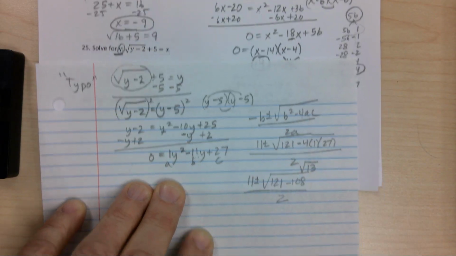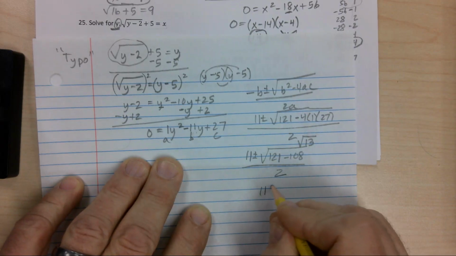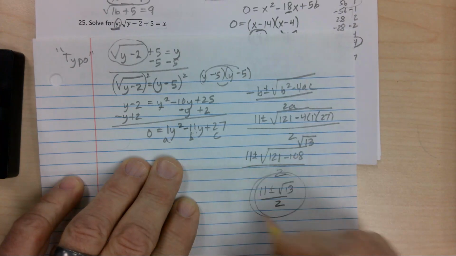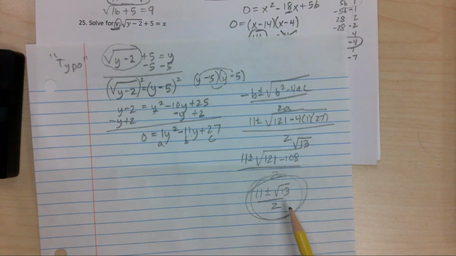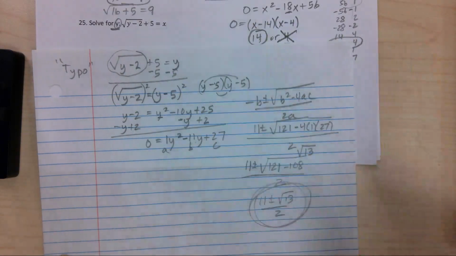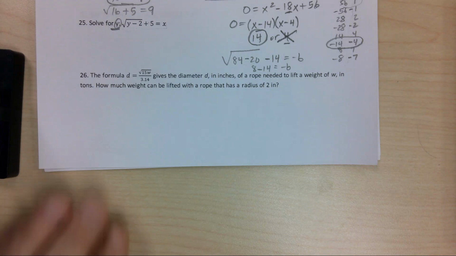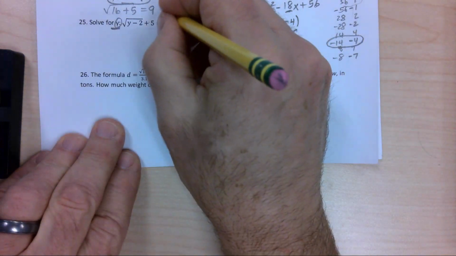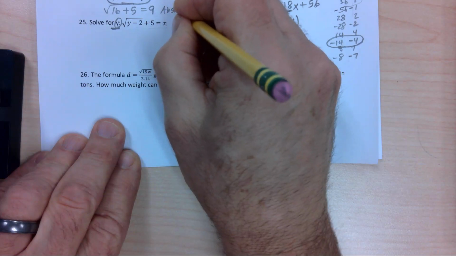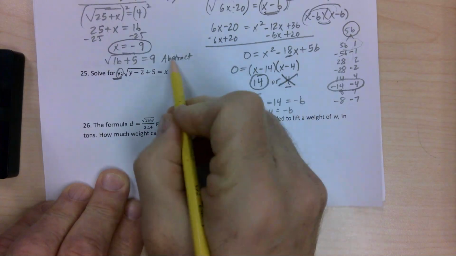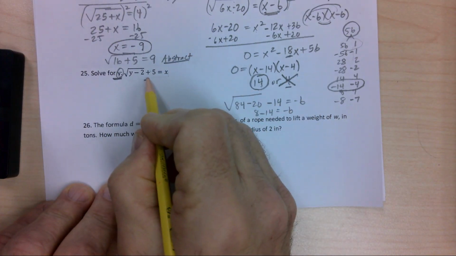So as crazy as this looks, 11 plus or minus the square root of 13 all over 2, that'd be my answer, and there's no way I'm plugging these back in to check them. That'd be absolutely crazy. So maybe it's not a typo, and they're just giving us a problem that's called abstract algebra. In other words, let's just go with what they say to do.